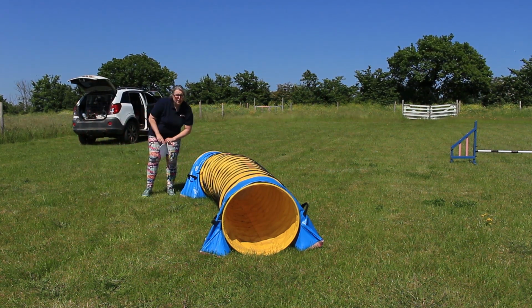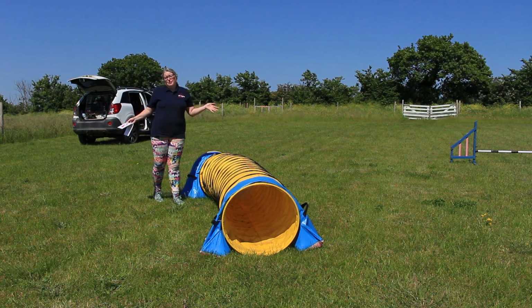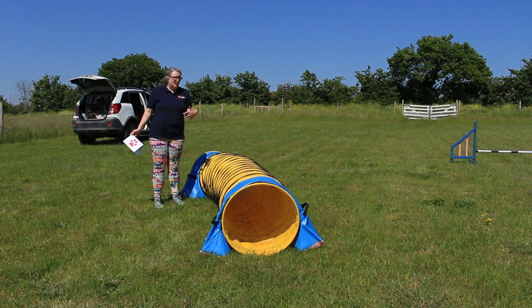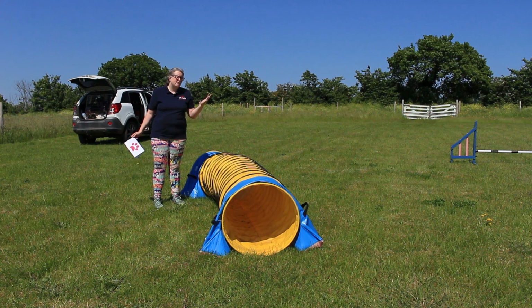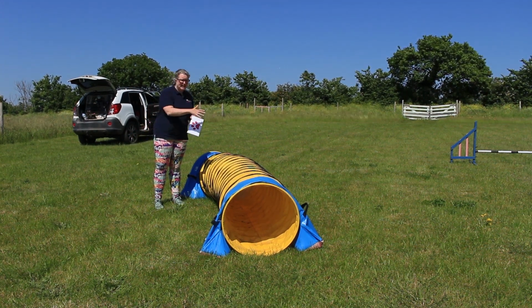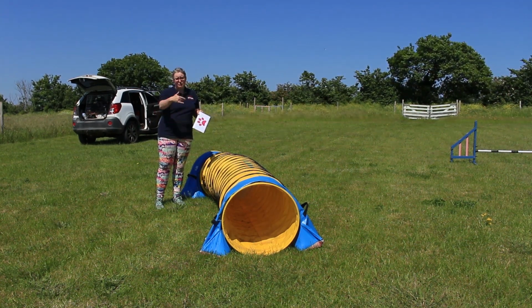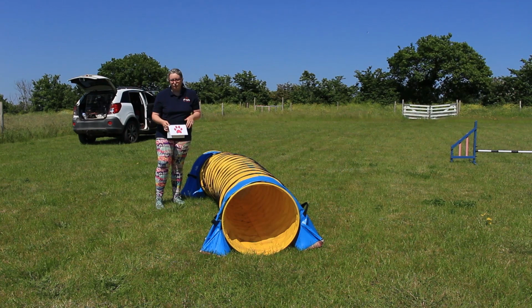A tunnel is another of the obstacles that you can do multiple times. There is no limit to how many times you could do it in a course. It just depends how many times it's set up. Certain organisations have special courses where you have multiple tunnels. Again, you just have to have an obstacle between the tunnel you've just done and doing it again. But that could be another tunnel. You can go tunnel to tunnel, no problem.